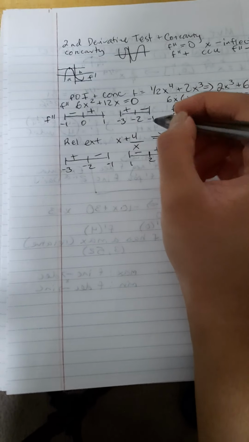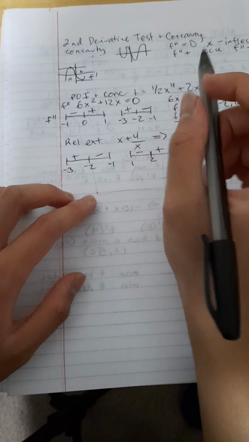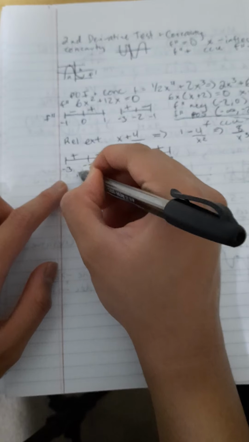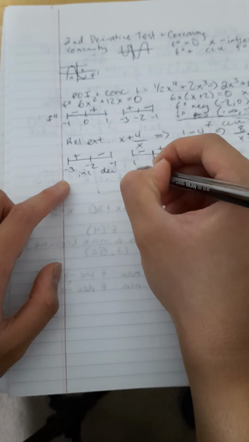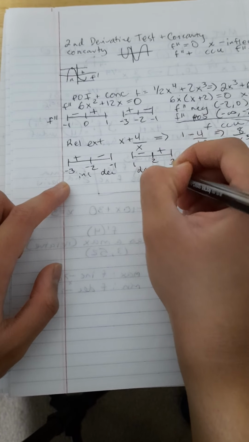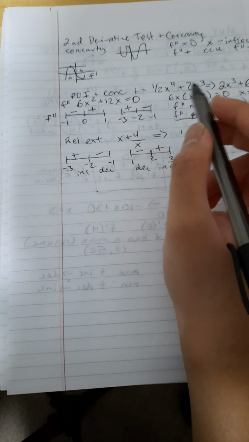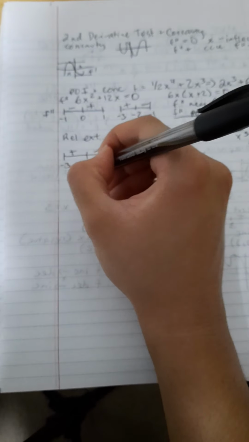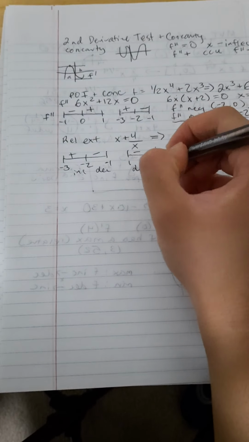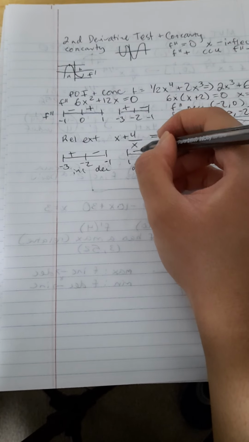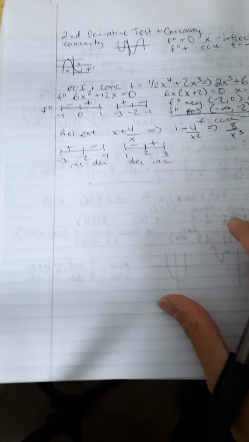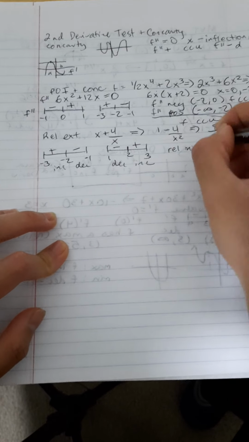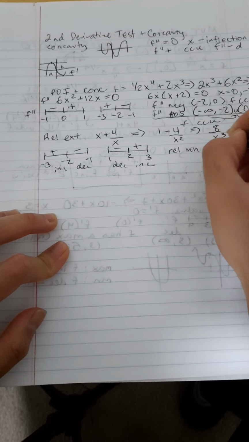So we know that now for relative extrema, this is going to be increasing, decreasing, decreasing, increasing. We have a relative max at negative 2, because of that increasing to decreasing. We have a relative min at 2 because of that decreasing to increasing. So relative min at (2, 4).